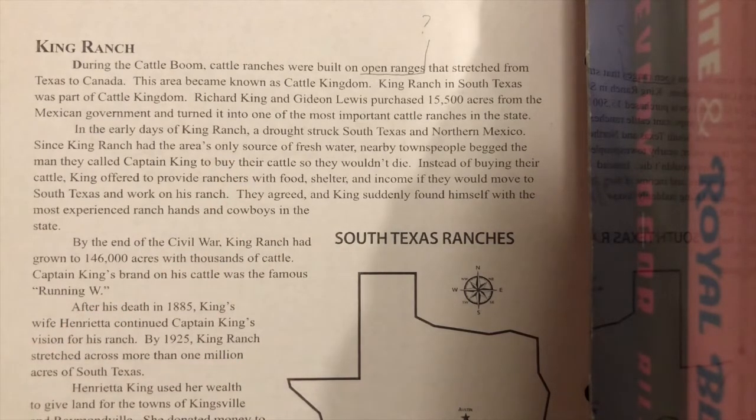Richard King and Gideon Lewis purchased 15,500 acres from the Mexican government and turned it into one of the most important cattle ranches in the state. In the early days of King Ranch, a drought struck South Texas and northern Mexico. Since King Ranch had the area's only source of fresh water, nearby townspeople begged the man they called Captain King to buy their cattle so they wouldn't die.